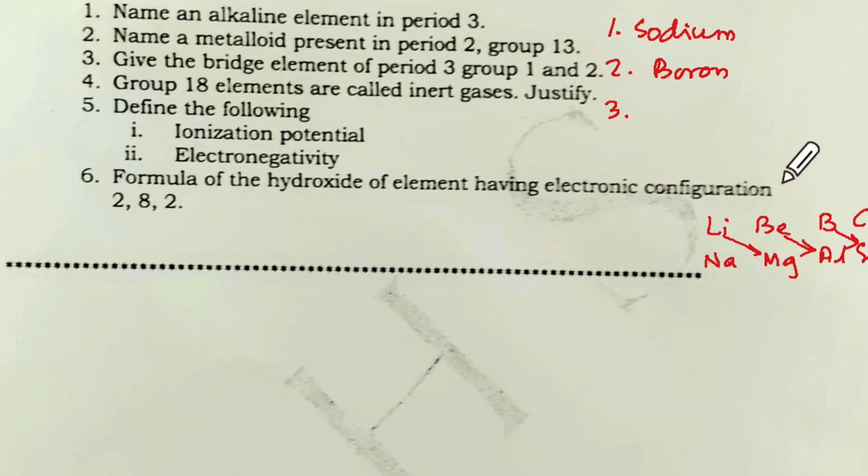Group 1 and 2. See here, period 3 means here. Okay. And group 1 and 2 means this and this. Did you understand? They are not saying period 2 and 3. Bridge elements are 2 and 3 like this.